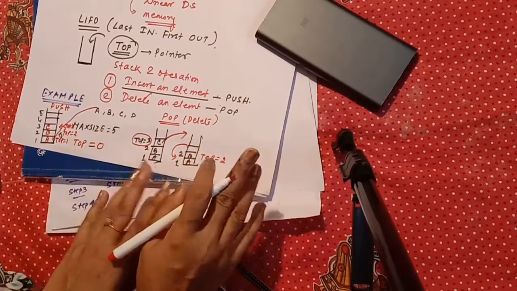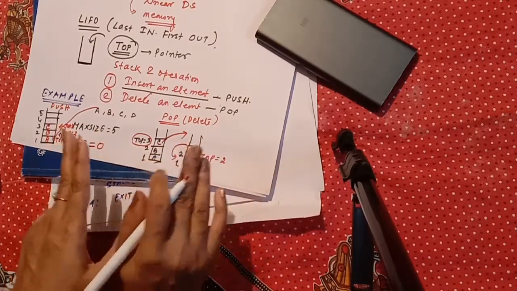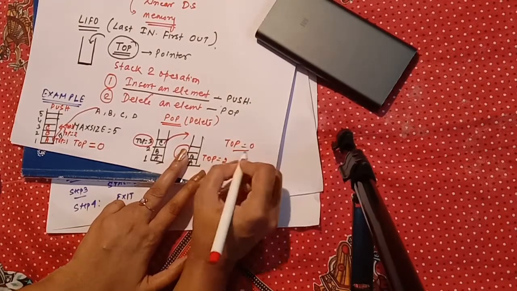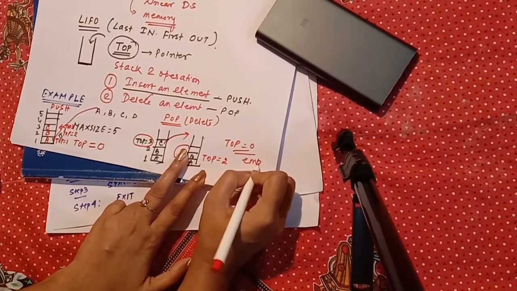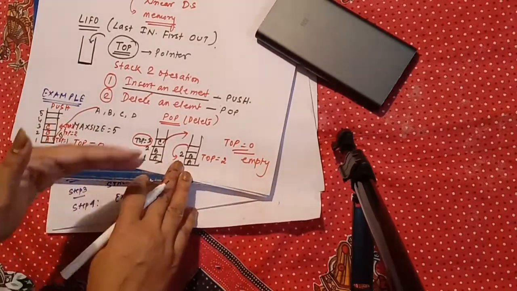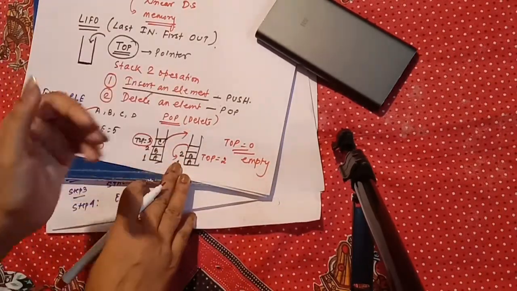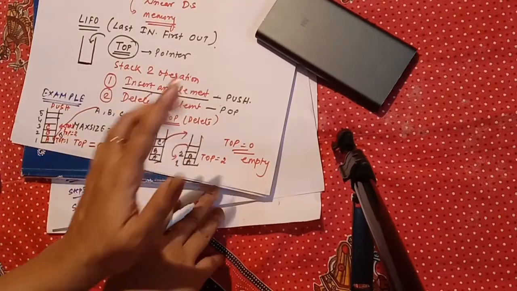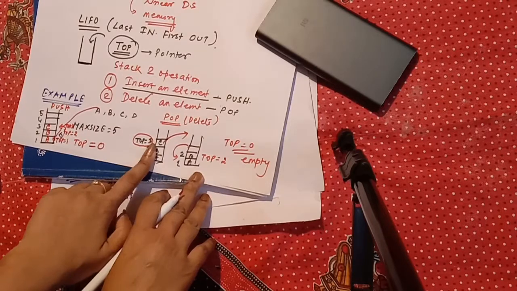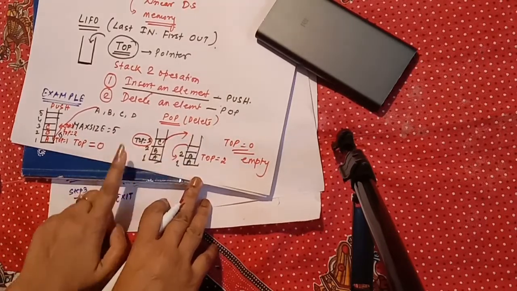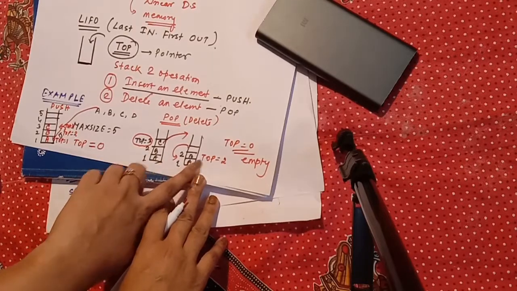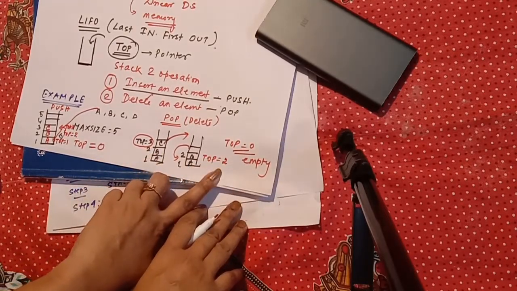For checking whether the stack is empty or not, if the value of top is equal to 0, then the stack is, we know, empty. So we cannot delete any element from the stack, since there is no element present. If the stack is not empty, if the stack looks like this, then we first remove the element, and then we decrease the value of top by 1. That is, now the value of top is equal to 2.